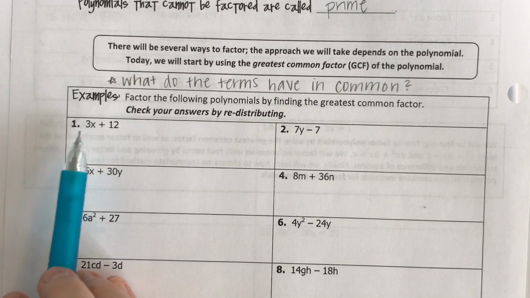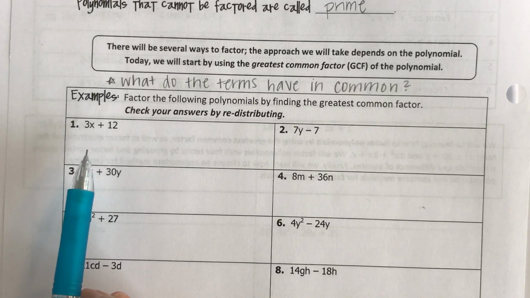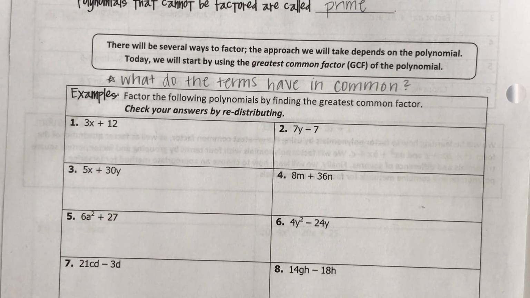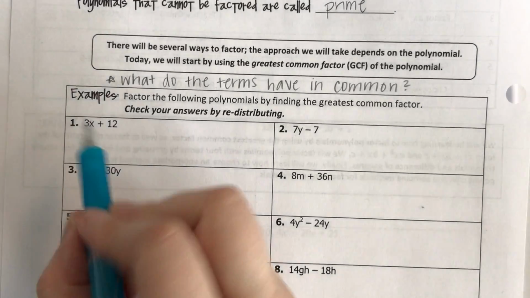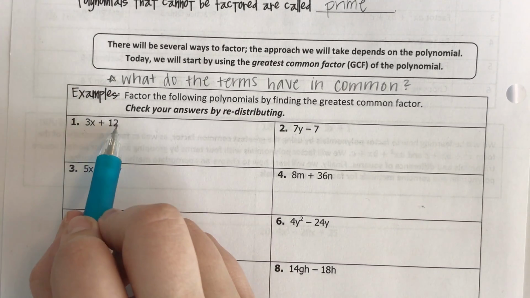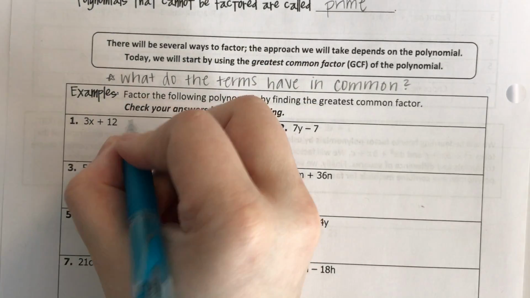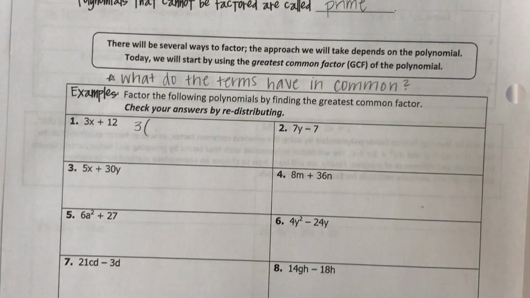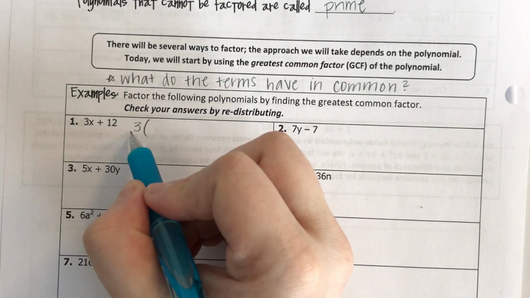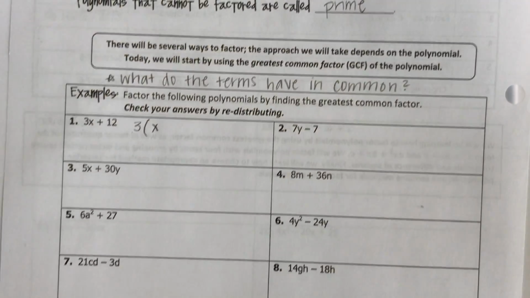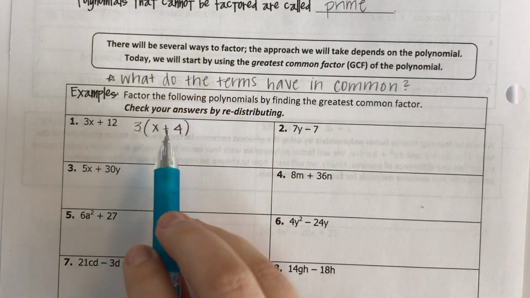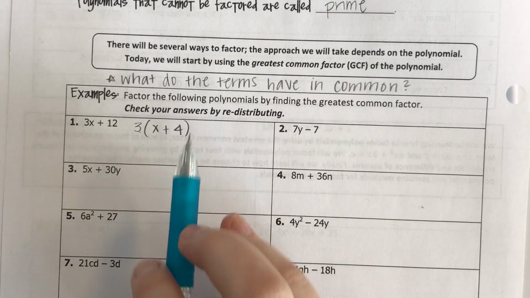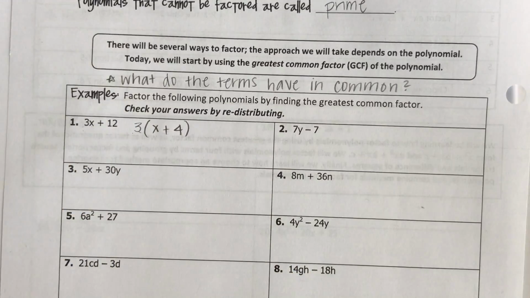Okay? So number one, 3x plus 12. These are two terms. I can divide something out of both of them. And what that thing is, 3. I can divide this by 3, and I can divide this by 3. So let's divide everything by 3. And when you divide it out, you put parentheses, what's left. So 3x divided by 3 is x. And 12 divided by 3 is 4. See, what you're left with is something that they don't have anything in common, or the only thing they have in common is 1. That's how you know you're done factoring. They have nothing left in common.